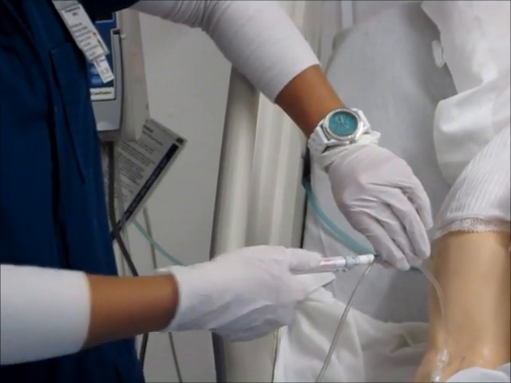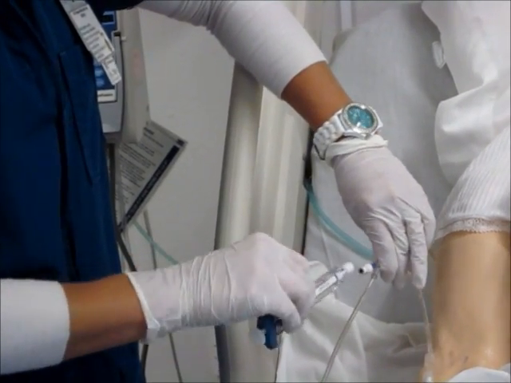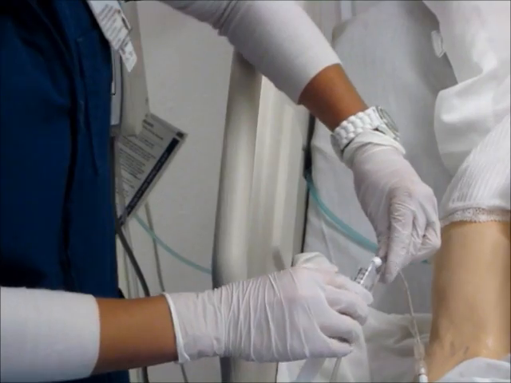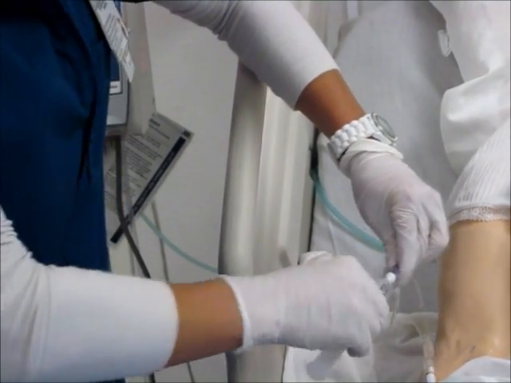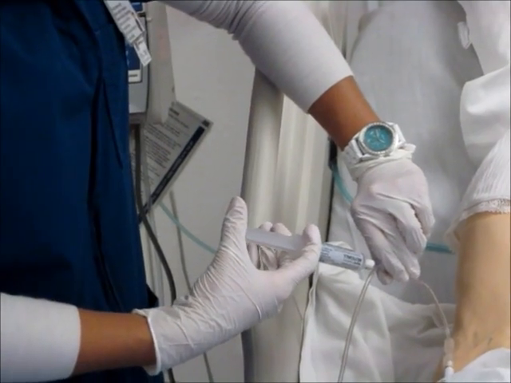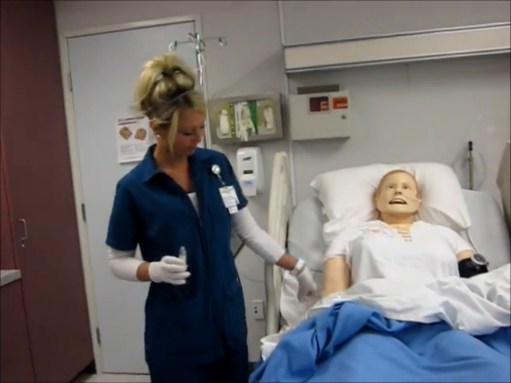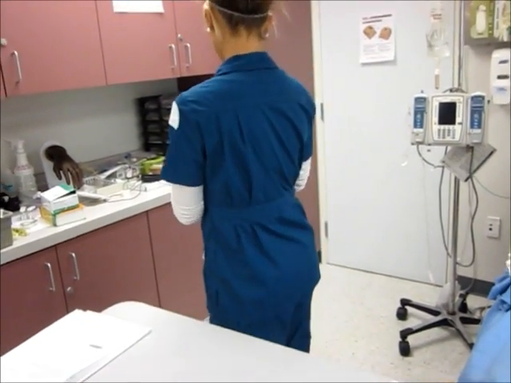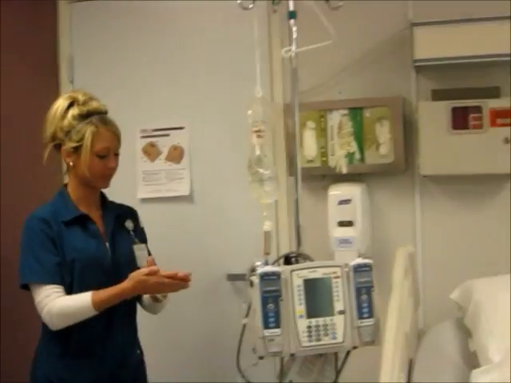Once administration of the medication is complete, the nurse will disconnect the medication syringe and attach another 10 cc saline syringe to do another saline flush. She will be monitoring the patient's response to this as well and note the flow of the saline. Once complete, the nurse will dispose of all the syringes, remove her gloves, and perform hand hygiene.